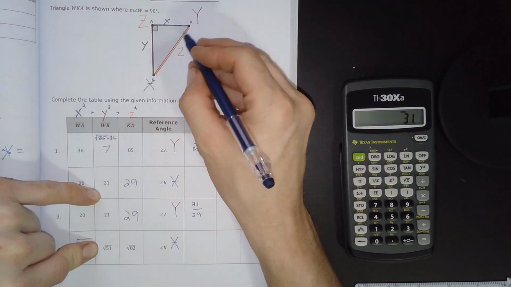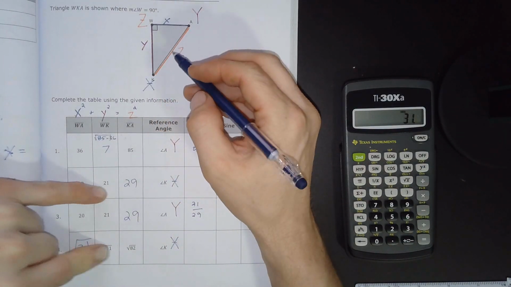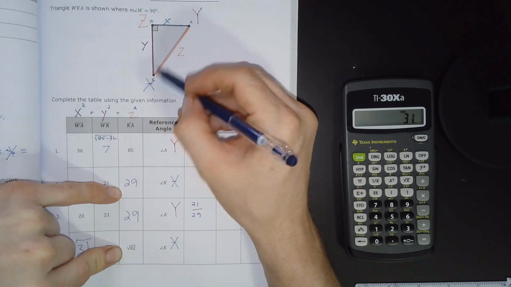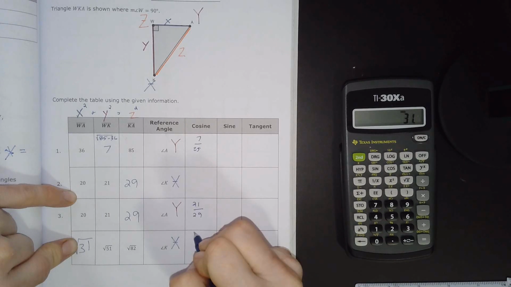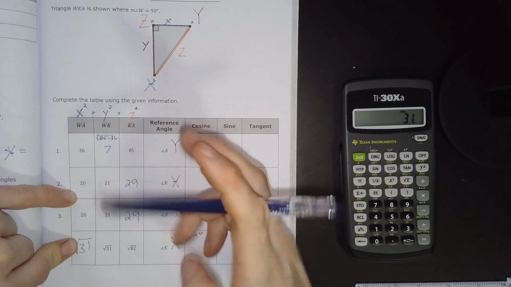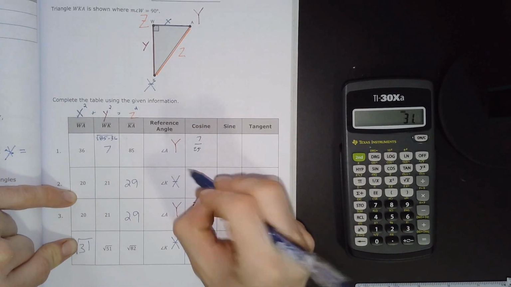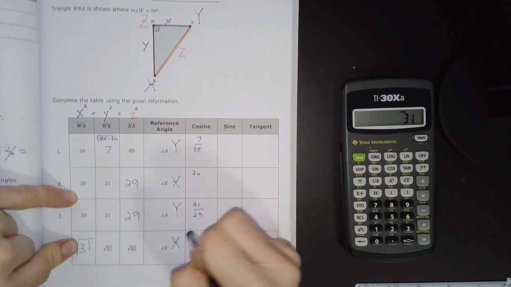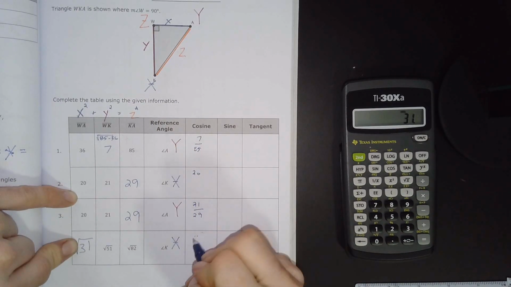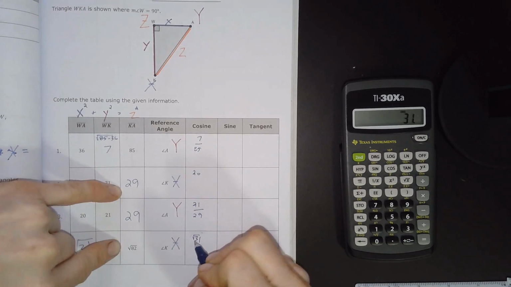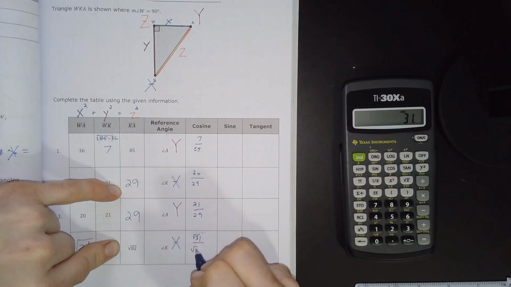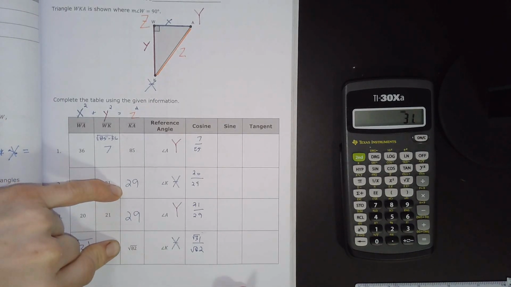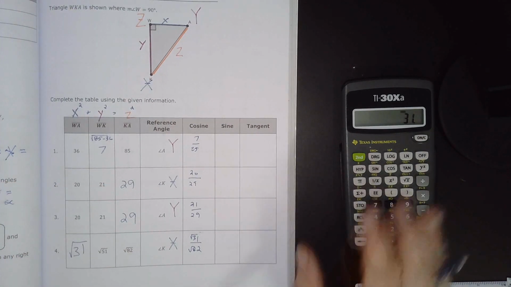Okay, and then we'll shift to this one. Now we're talking about x. Opposite is 20, and the square root of 31, over 29 and the square root of 82. Okay, those are all of our cosines.